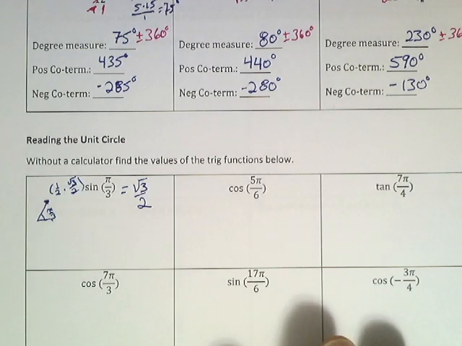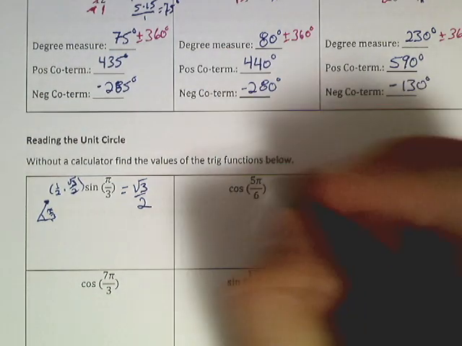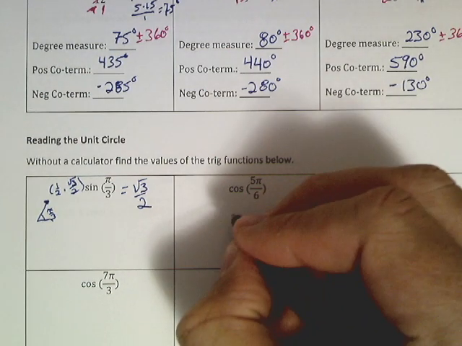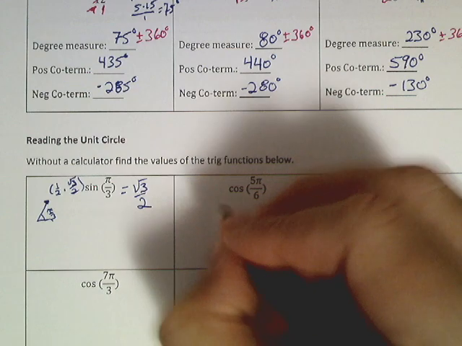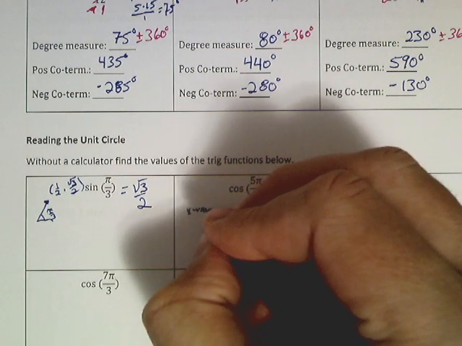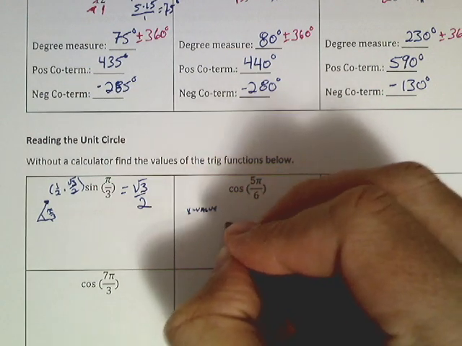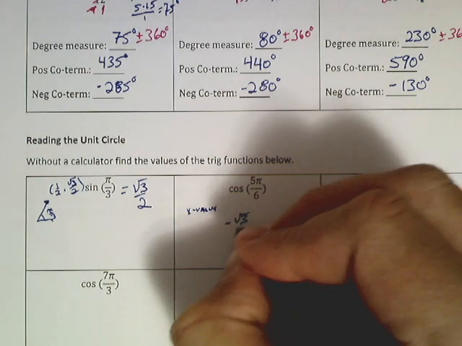Cosine of 5 pi over 6. So again, we look at our unit circle. 5 pi over 6 is going to be in quadrant 3, or sorry, quadrant 2. And the cosine value, that's the x value. The x value of that point is negative square root of 3 over 2.